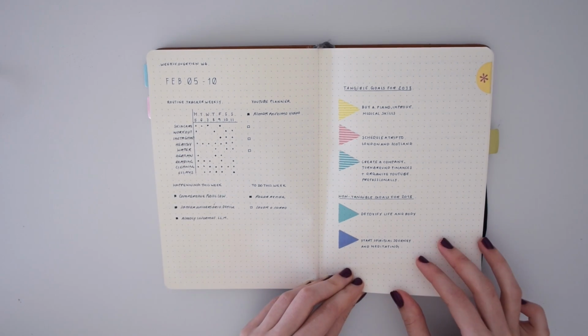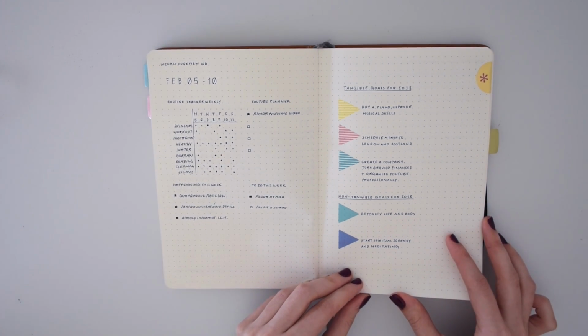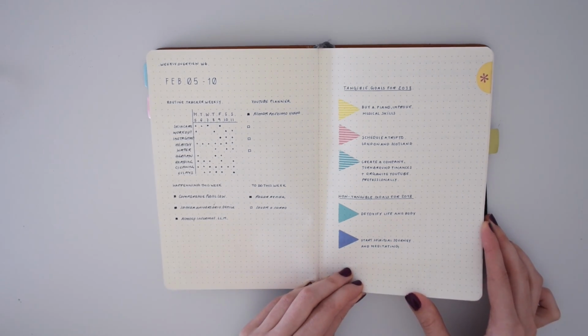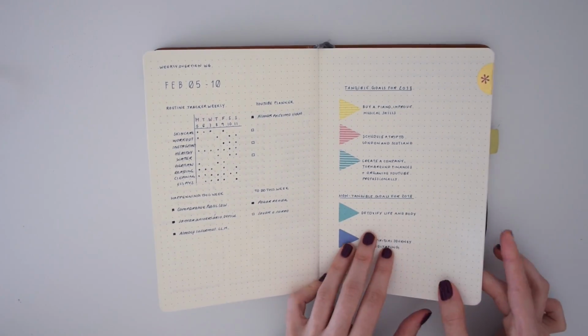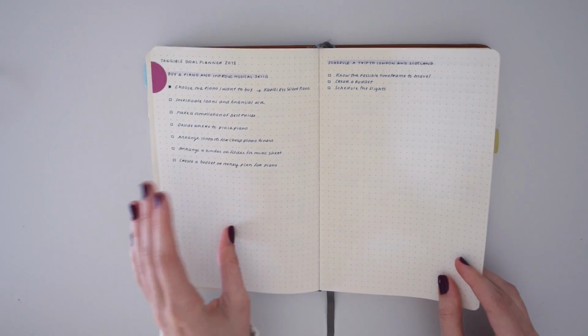And for my non-tangible goals, I wanted to detoxify my life and my body. You can find more about this in tons of lifestyle YouTube channels. And I wanted to start meditating. So this is my front cover for this very tiny guide of goals, and then I dedicate each page to one specific goal.